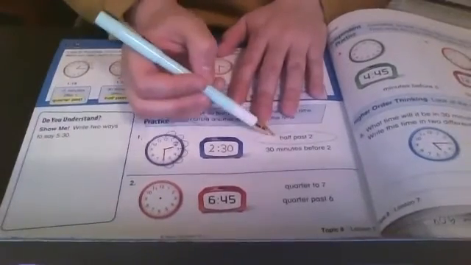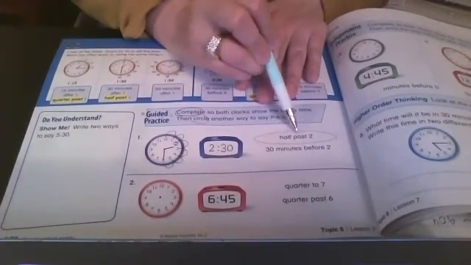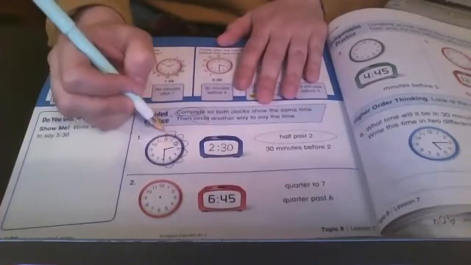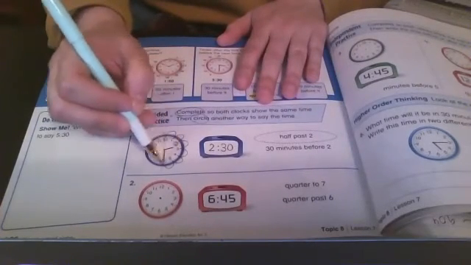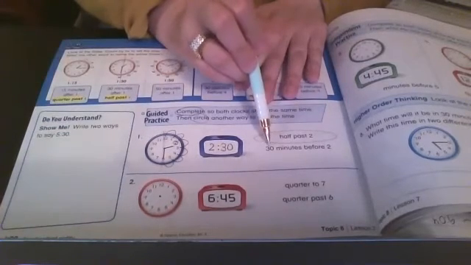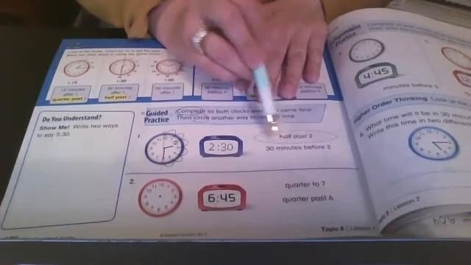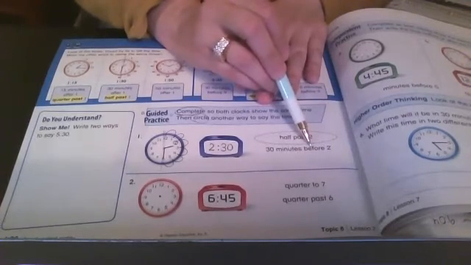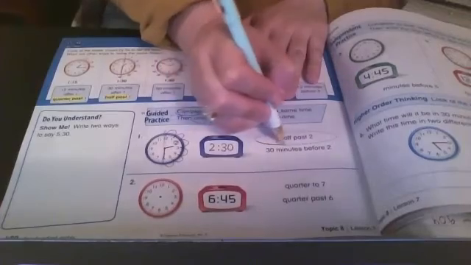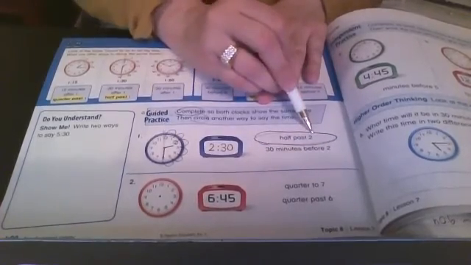Okay, what is another way I could read this clock? I have two choices. 2:30, okay, which means that I've gone halfway past the hour, which I have, or the other way shows 30 minutes before 2. Is it 30 minutes before 2? No, it's already in the 2 o'clock hour, right? So the only answer that matches is 2:30.